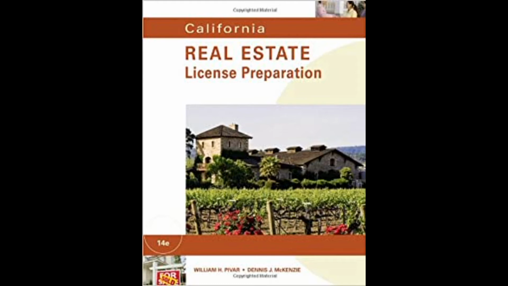License term and renewal. The full term for a broker's or salesperson's license is 4 years. To renew the license for an additional 4 years, the licensee must successfully complete 45 hours of continuing education. All courses must be approved by CalBRE.